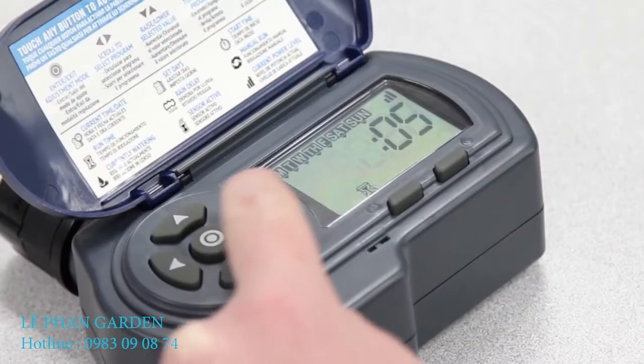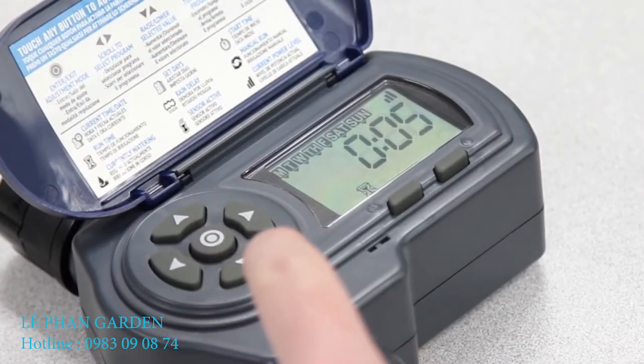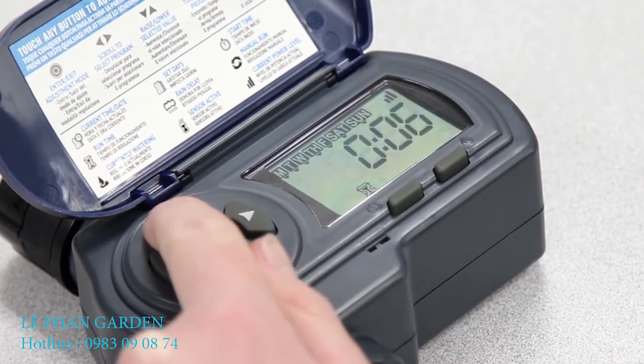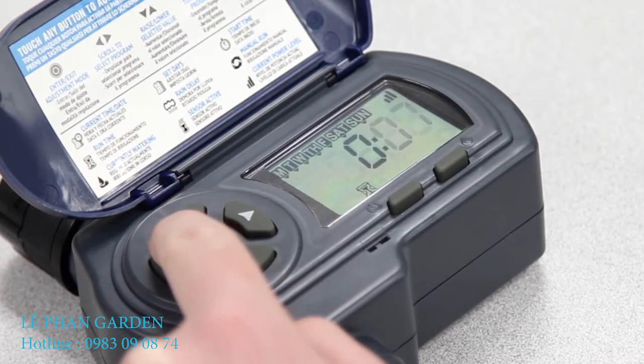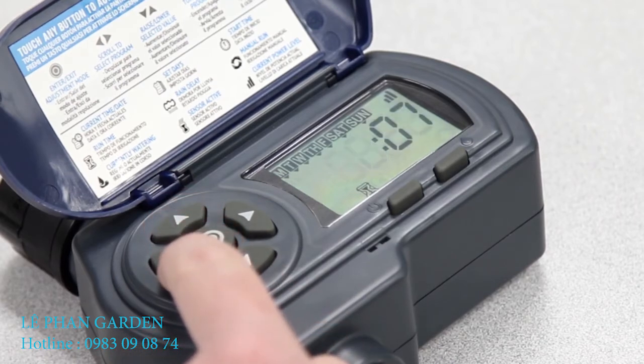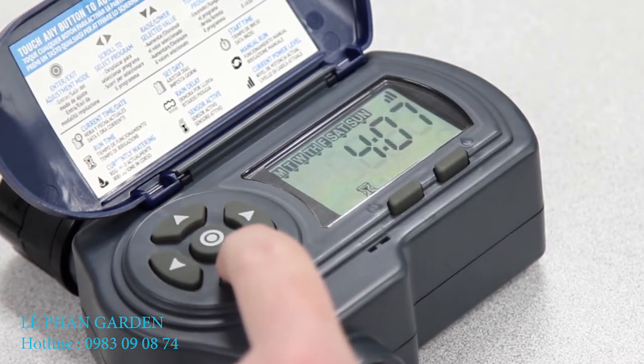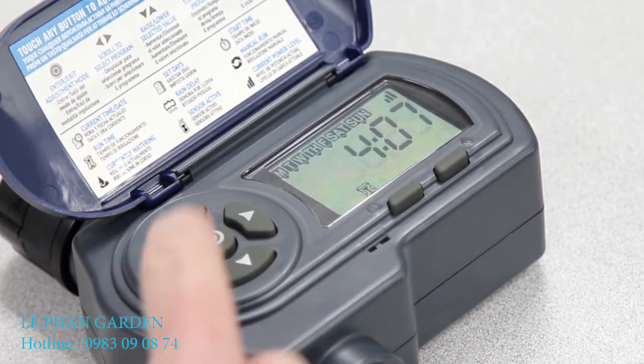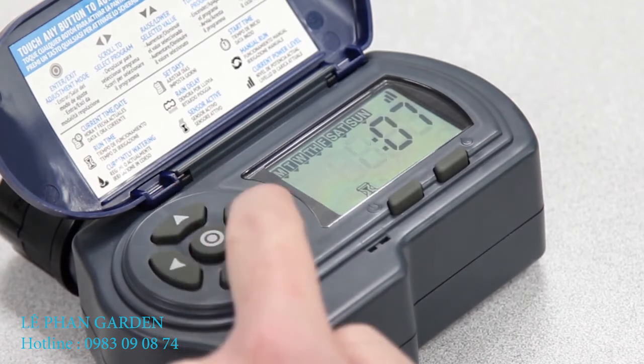To change the runtime, press the target button and the hours will flash. Press the right arrow button again to make the minutes flash, then use the up or down arrow buttons to change them. To go back, press the left arrow and the hours will flash again. To set a program for a 15-minute runtime, enter 0:15, 0 hours, 15 minutes.